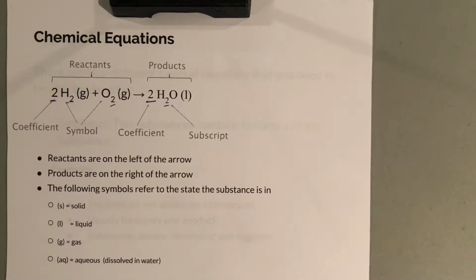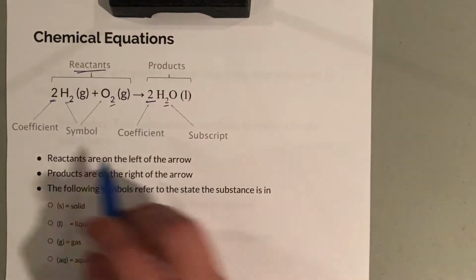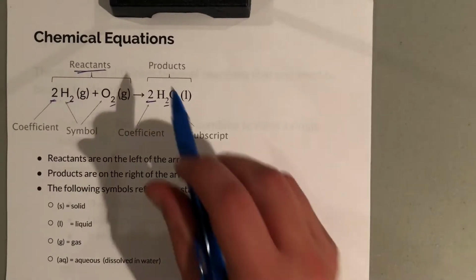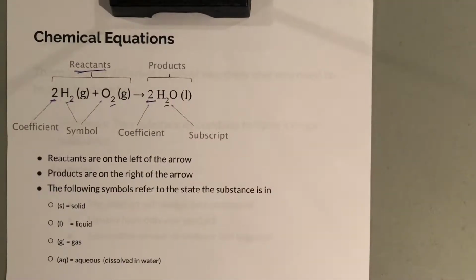The things on the left side of the arrow are your reactants, so hydrogen and oxygen gas are your reactants, and you have H2O, which is your product, which is what you're going to end up with at the end of the reaction.